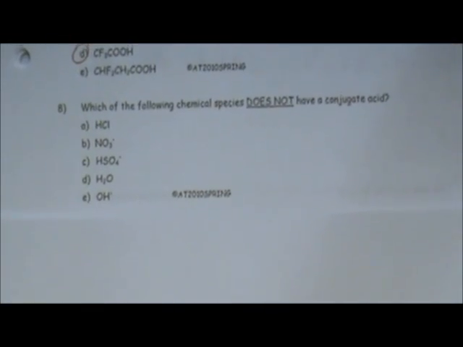Everybody got it, right? How about this one? What's the answer for this? Oh, you better know, because it relates something to your exam. Which one is the answer for that? Which of the chemical species does not have a conjugate acid?